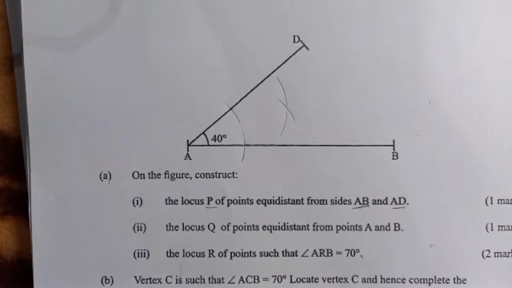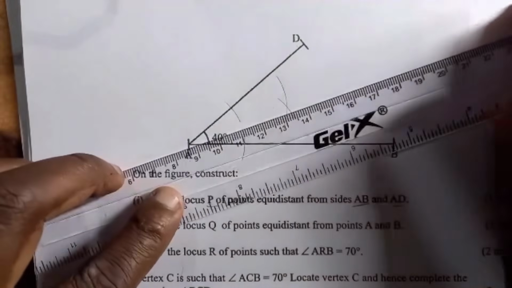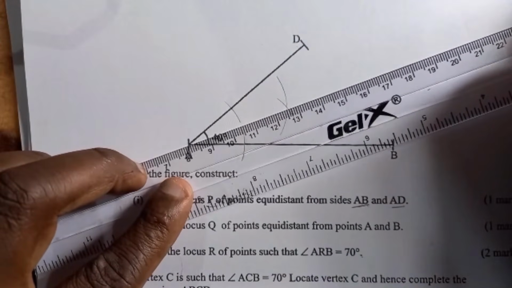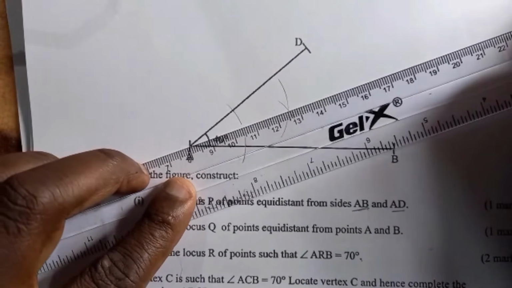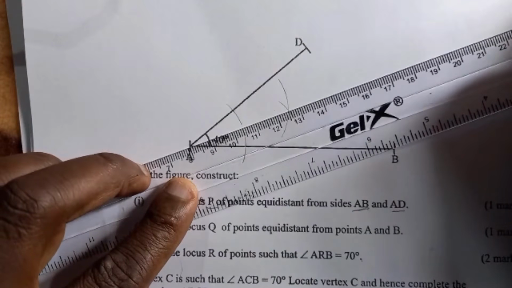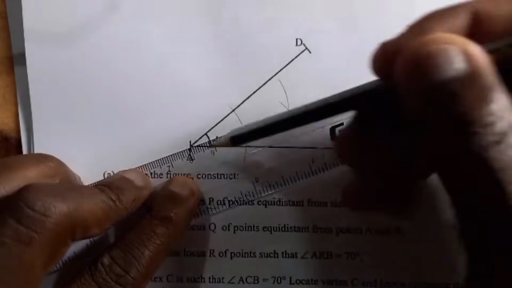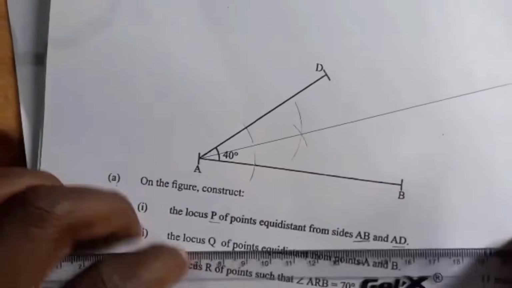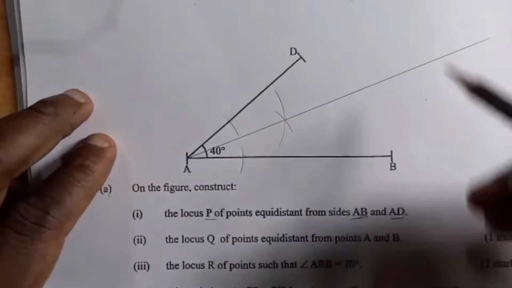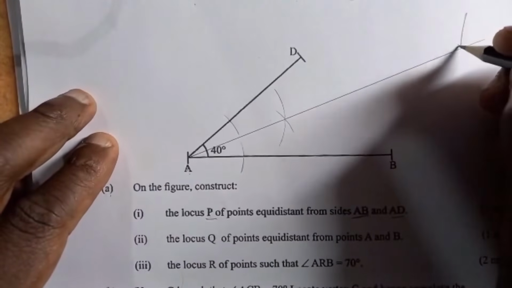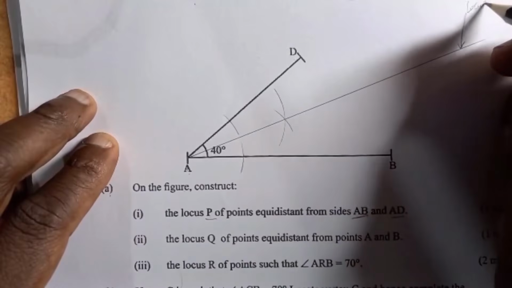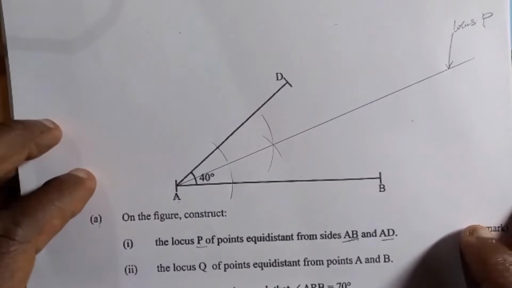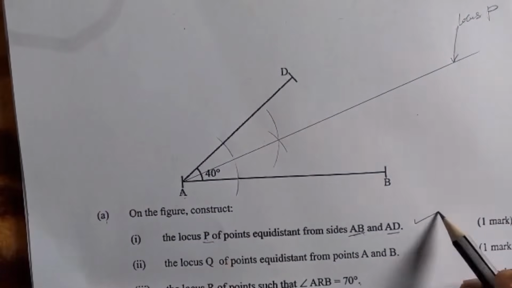So from there, join A to the point of intersection of the two arcs. Like that. So this is now the locus P. So you're done with that part.